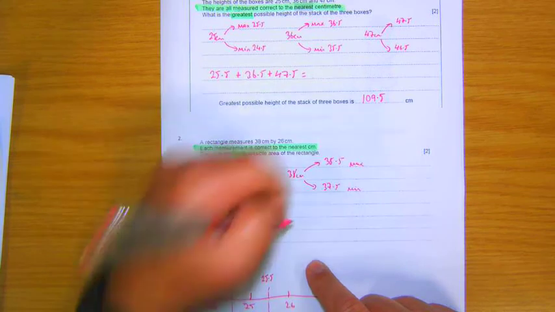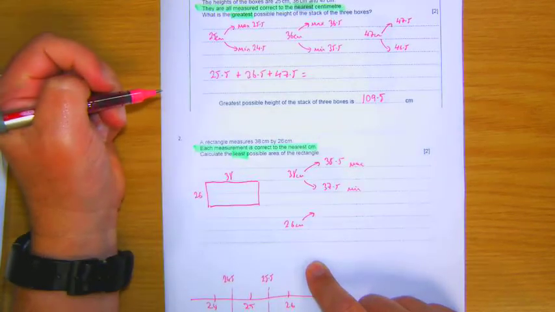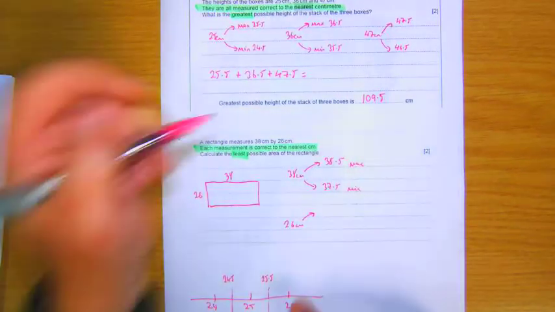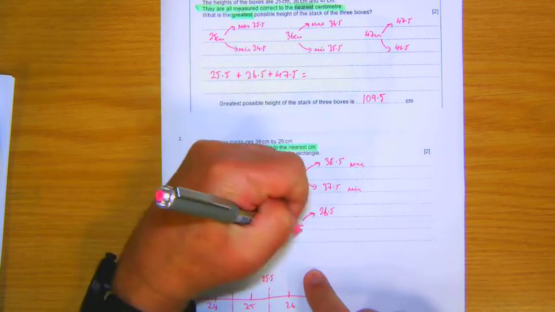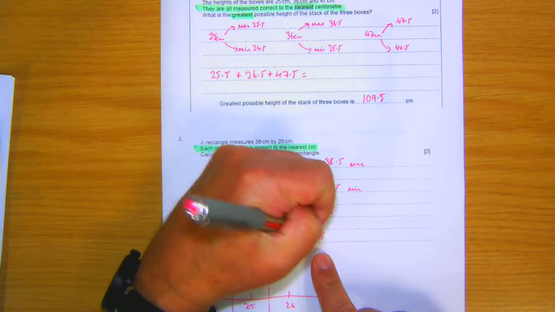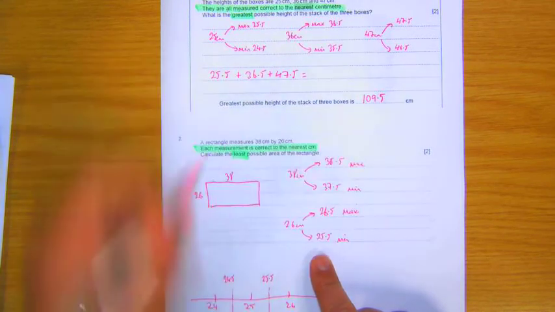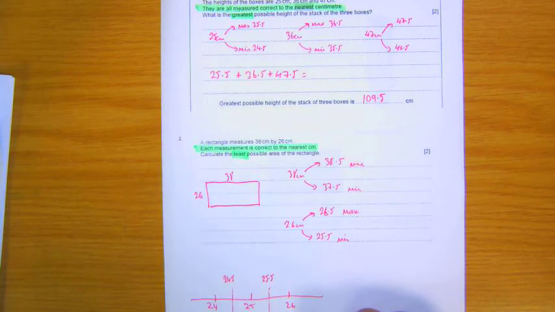The width, 26 centimetres, will be half a centimetre larger at its maximum, so 26.5, and as its minimum, half a centimetre smaller, 25.5. For that area to be as small as possible, I need those sides to be as small as possible.